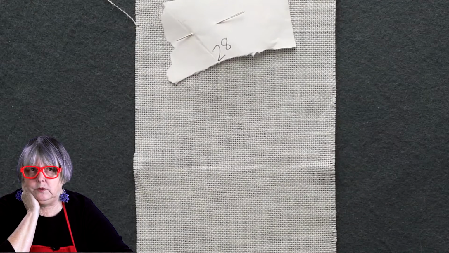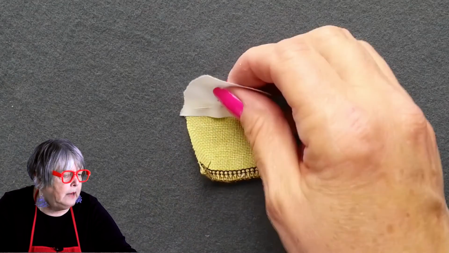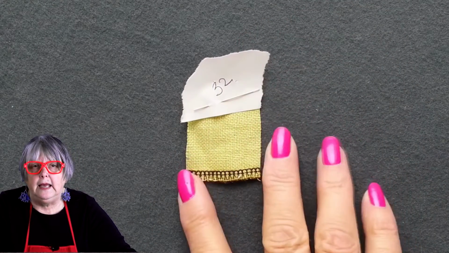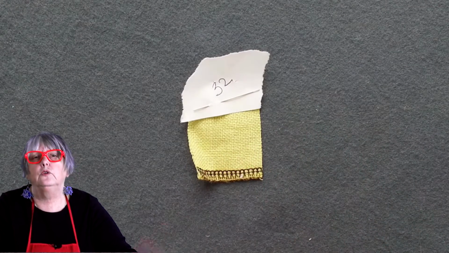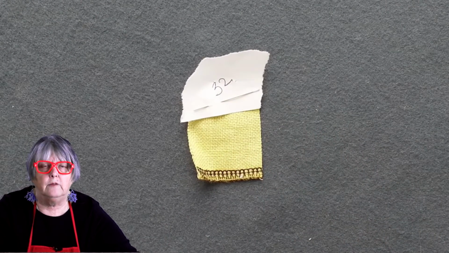Your pattern will be distorted. Likewise, if you wanted to stitch on a 32 count linen and make the pattern that calls for 28 count smaller, you have to do the same thing. You just have to make sure that everything is in order.